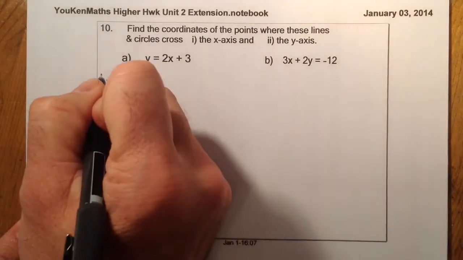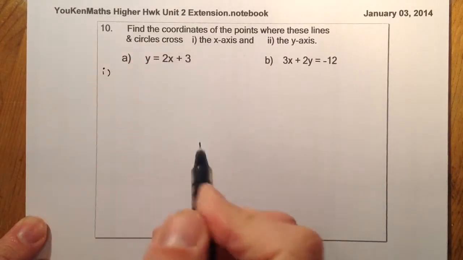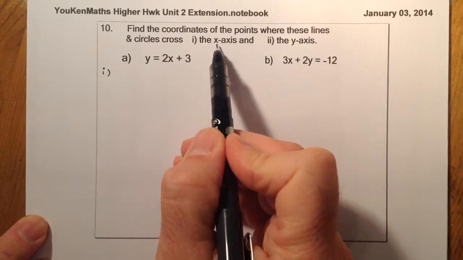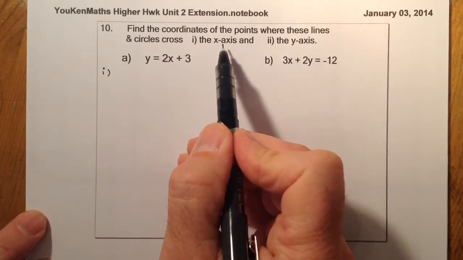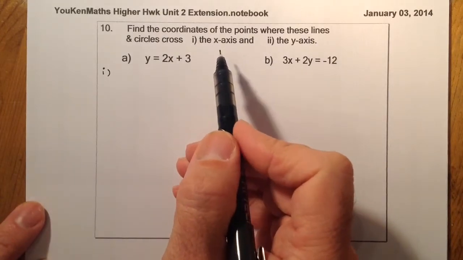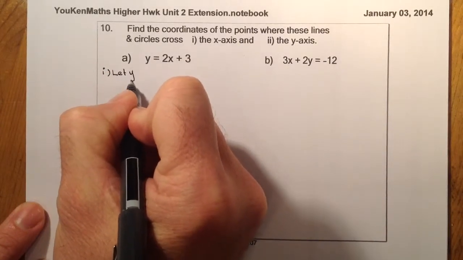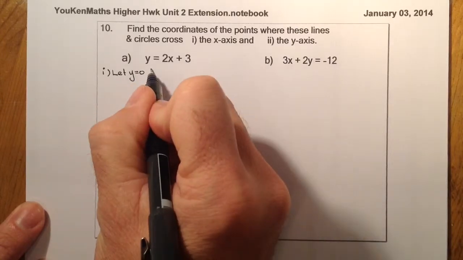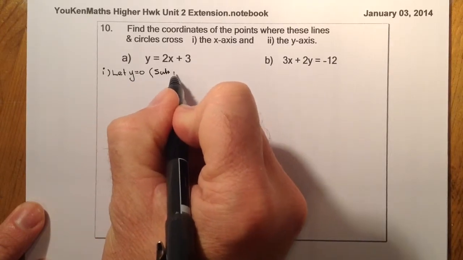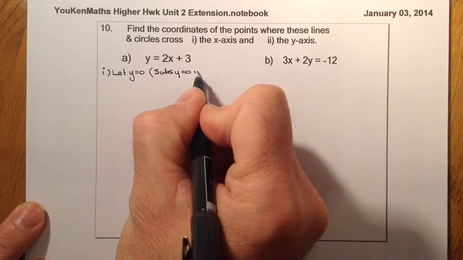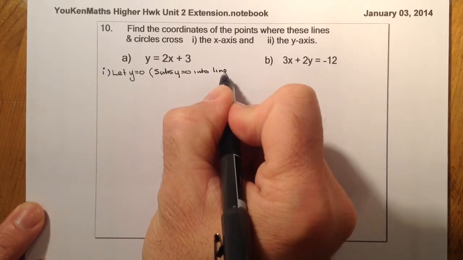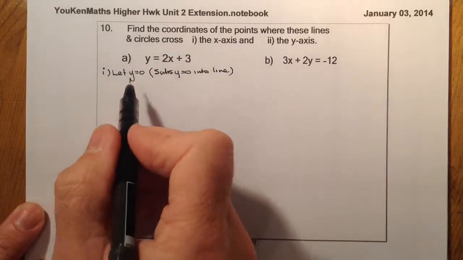For part 1, I'm going to be trying to find out where they cross the x-axis. I know that the equation of the x-axis is y equals 0, so what you've seen me do before is let y equal 0. But really what we're doing is substituting y equals 0 into the line. Okay, so let's do that just now.